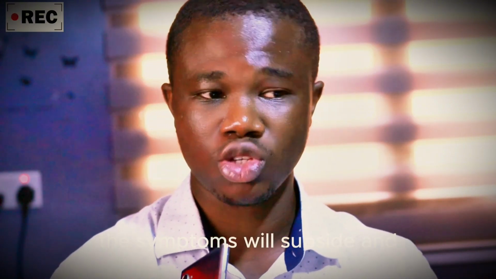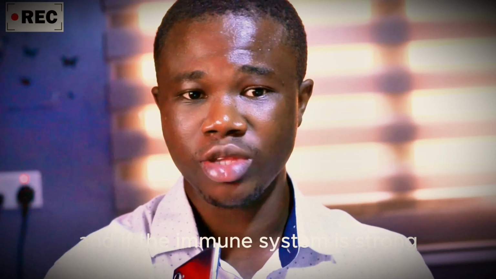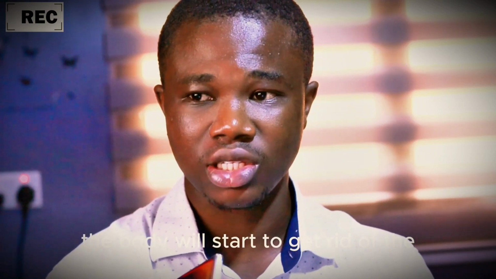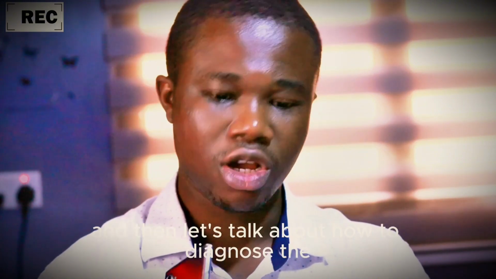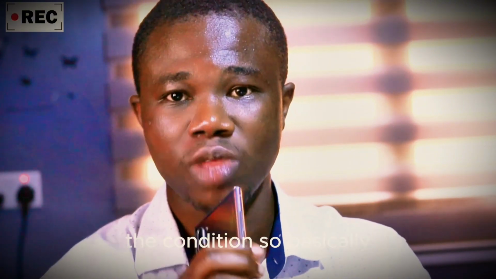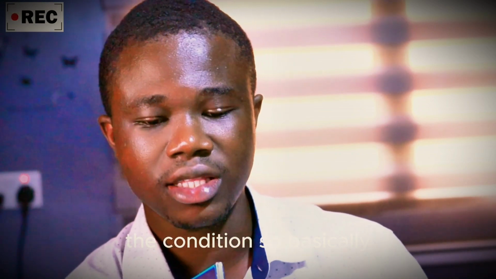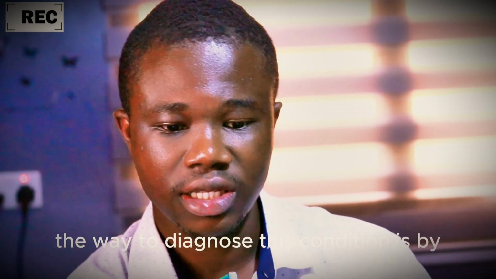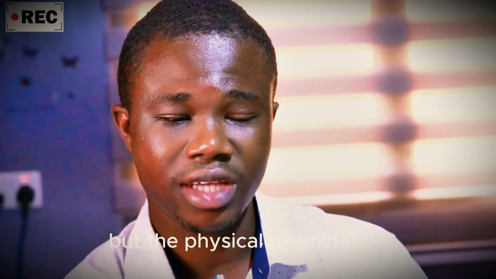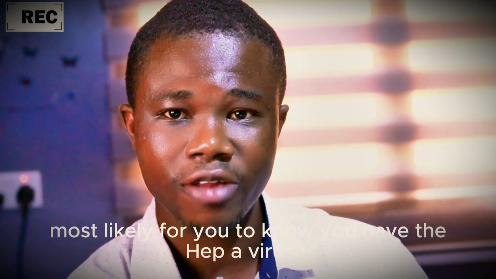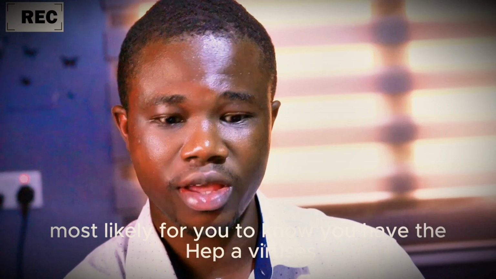So between that stage and about 14 to 28 days, the symptoms will subside, and if the immune system is strong, the body will start to get rid of the virus. And then let's talk about how to diagnose the condition. Basically, the way to diagnose this condition is by having some tests done. But it is the physical examination that most likely lets you know you have the Hep A virus.